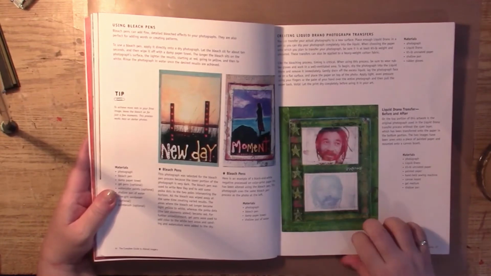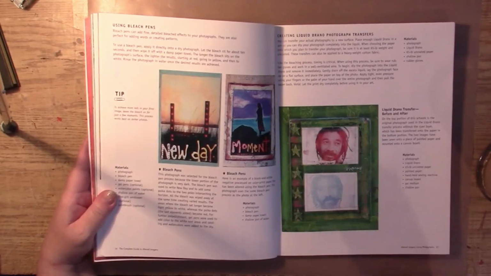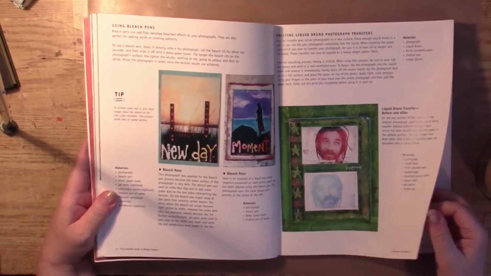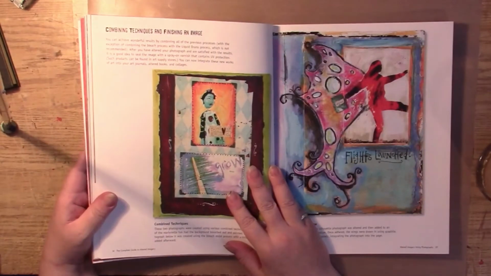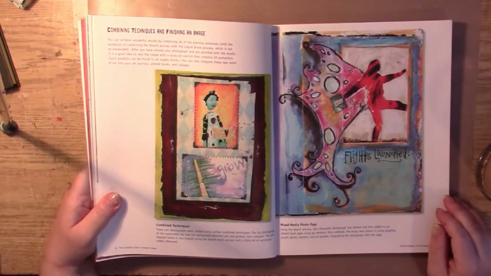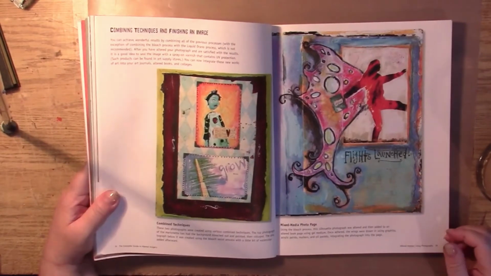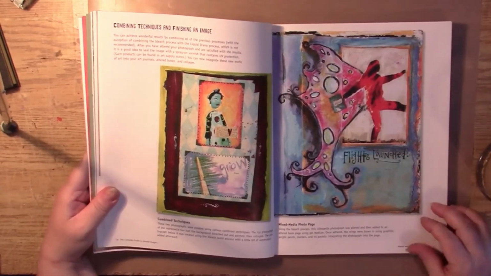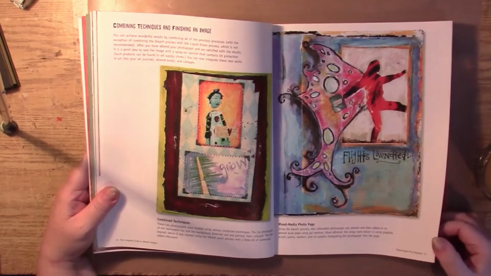That I have not tried. I don't get into using really strong chemicals. It's just not my thing. And here she has combining all the techniques that she's taught you so far and ending up with a mixed media page that includes an altered photograph.